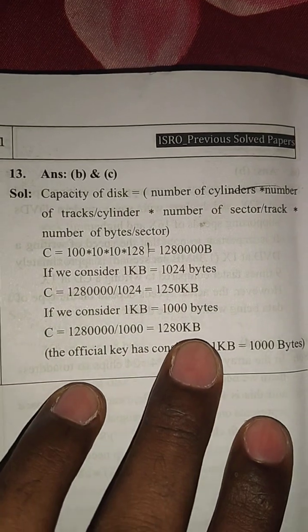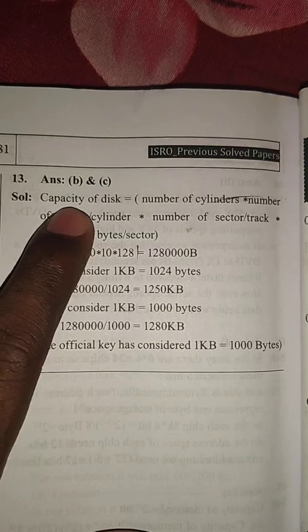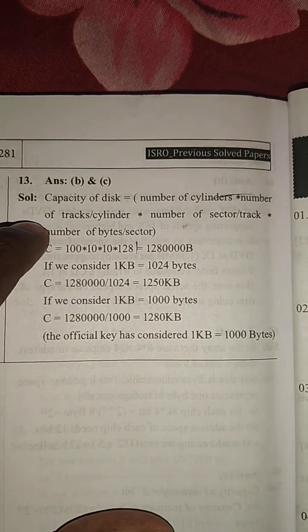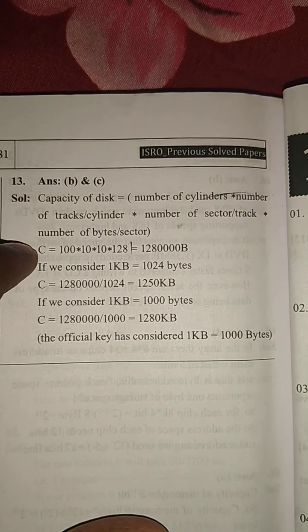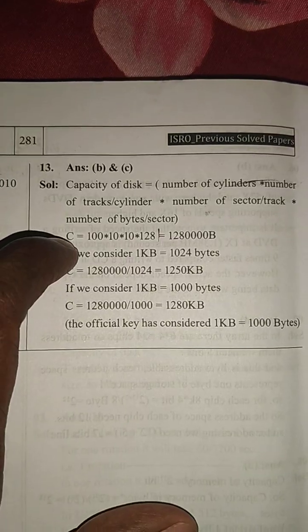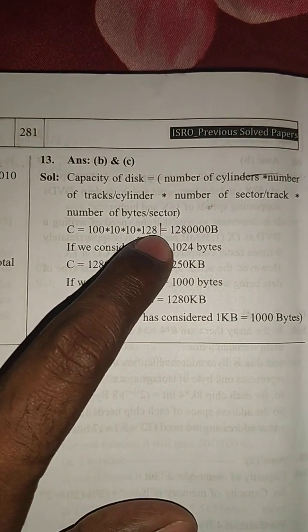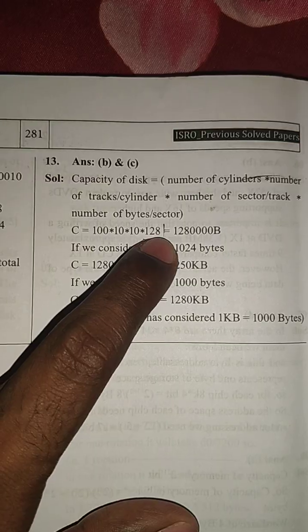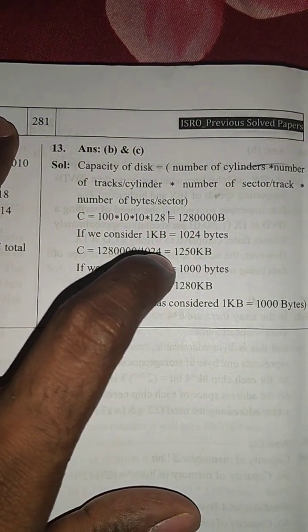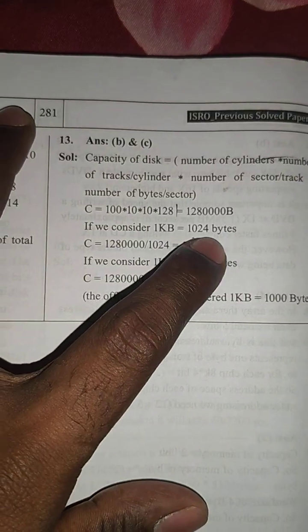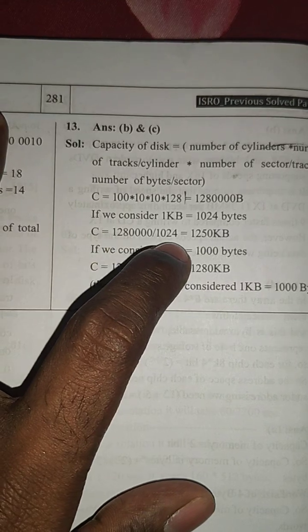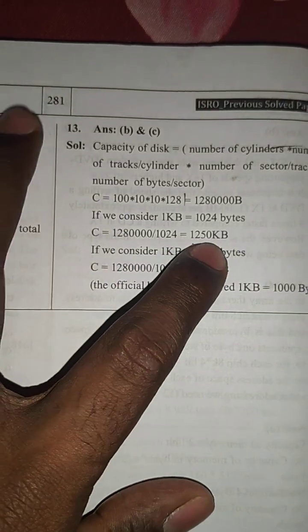The capacity of the disk is equals to number of cylinders into tracks per cylinder into sectors per track into bytes per sector. C is equals to 100 into 10 into 10 into 128, that is equals to 128000 bytes. If we consider 1 kilobyte, that is equals to 1024 bytes, C is equals to 128000 divided by 1024, that is equals to 1250 kilobytes.